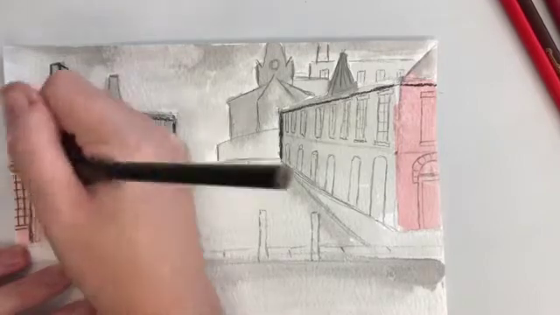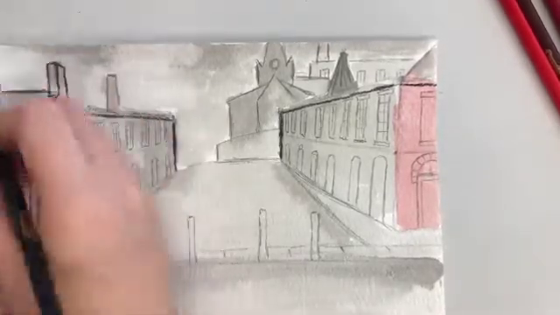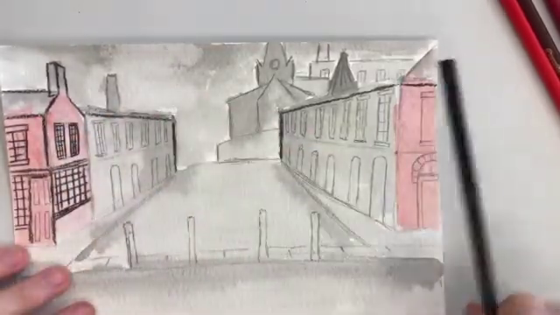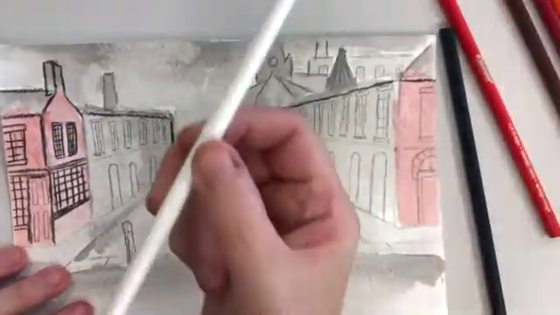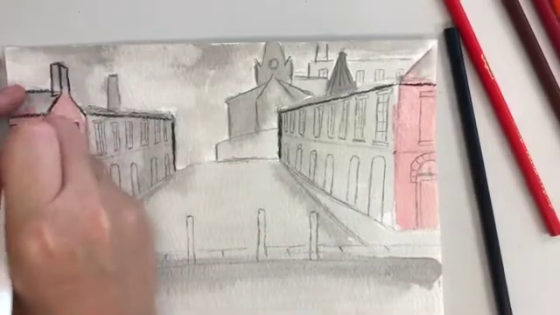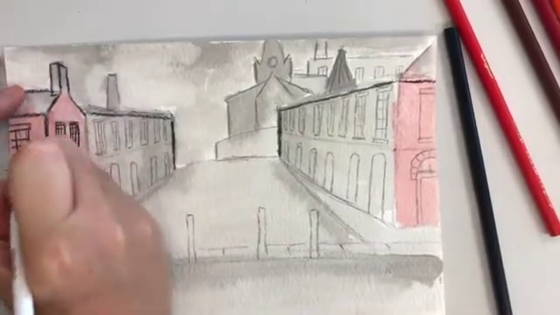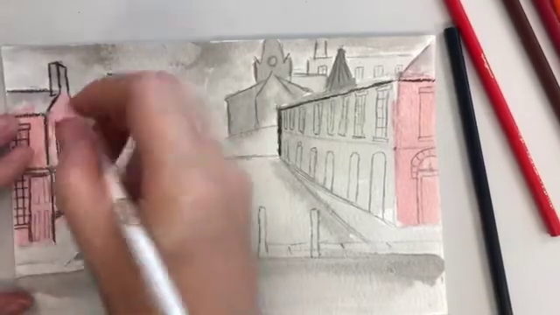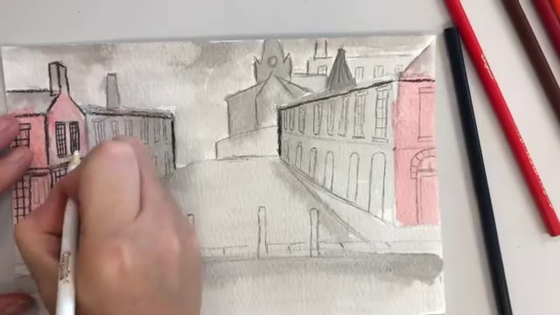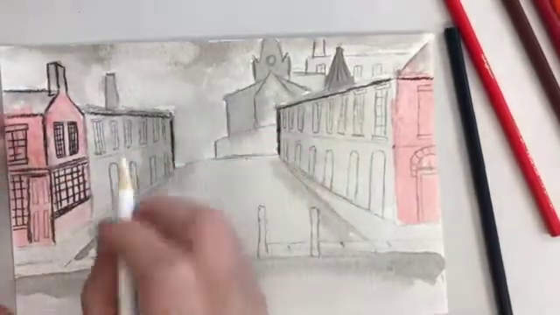Okay, now when I'm finished with this building, I'm going to use my white pencil and fill in some of the white details. Now, I've got a bit of a tip for you. Depending on the type of paper you've used, sometimes a white pencil won't show up.